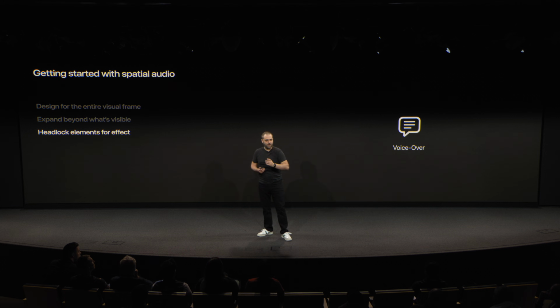So when would you use this? Headlocked stereo is great whenever you want certain sounds to not play inside your scene, but on top of it or outside of it. For example, it's great for voiceover and narration. It's unlikely that you would want your voiceover to sound like a disembodied voice that's sort of floating right in front of the viewer, just sort of here like a ghost.